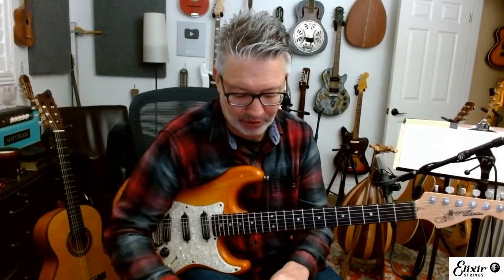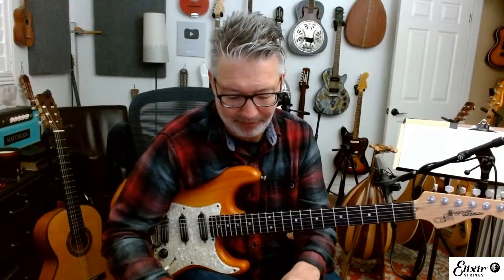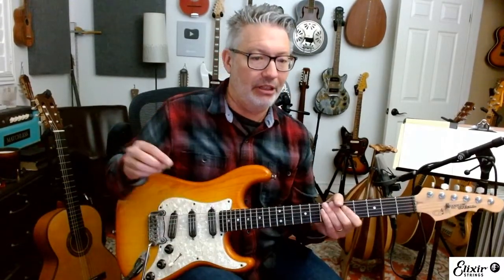Those are all really good notes to go to and to come back down. For example, if you visualize that G major power chord, bar chord, we have 3, 5, 5, 4, 3, 3. That's basically our G power chord. In consecutive strings, we have 3 different triads there.